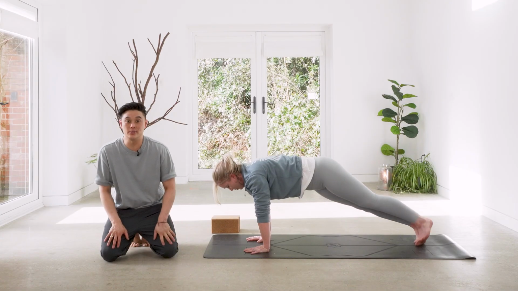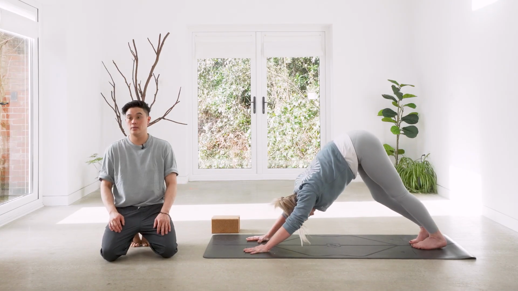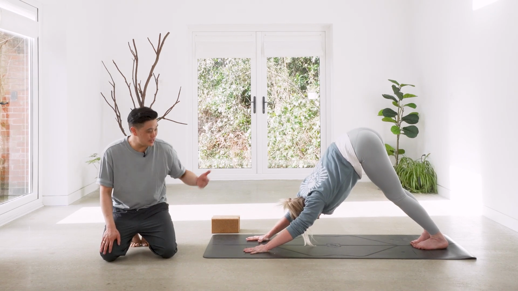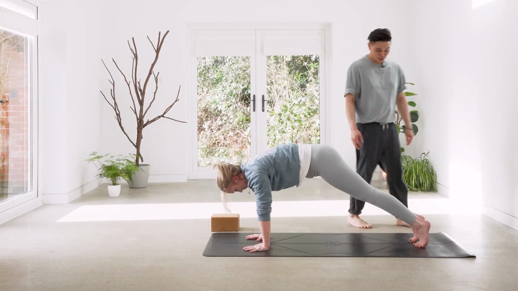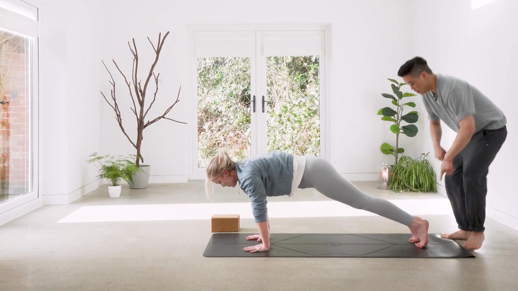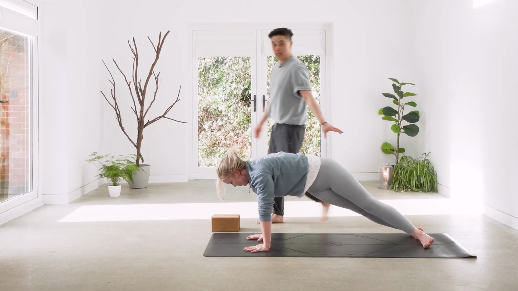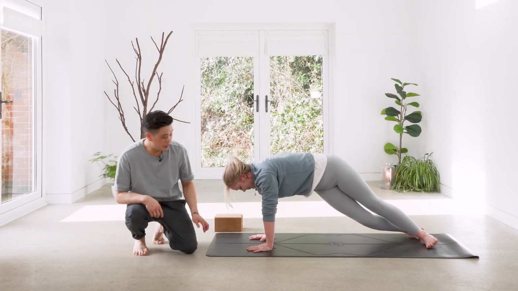Come on back. Plank pose. Downward facing dog. You all right? This time, as you come back to plank pose, keep your feet separated. And as you spin your heels to the right, I want both feet on the floor. Yes, there we go. Now, from this shape, I'd like you to bring your right knee towards your left armpit.